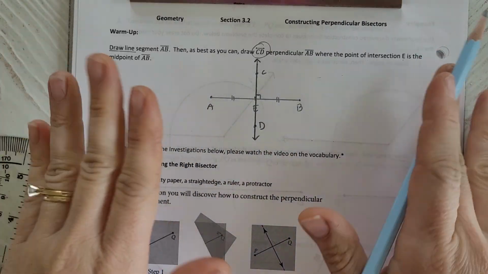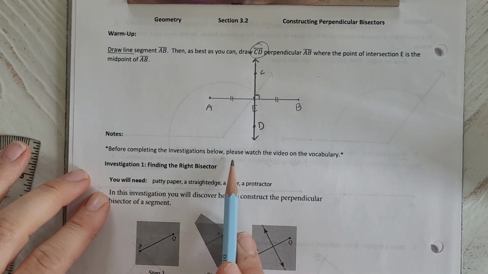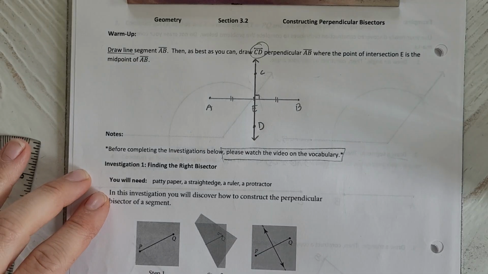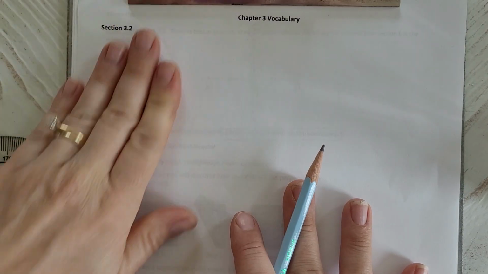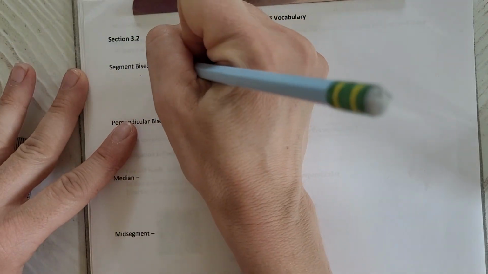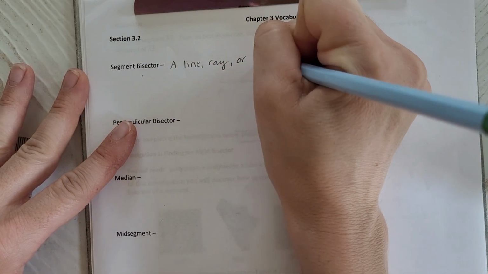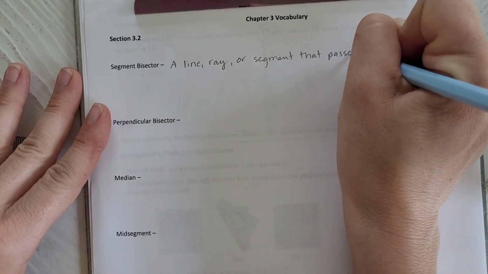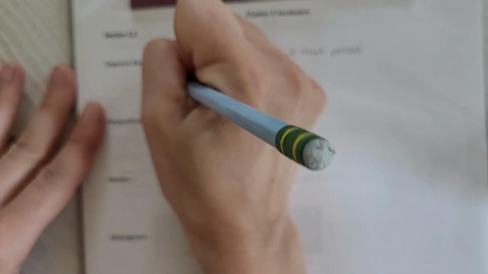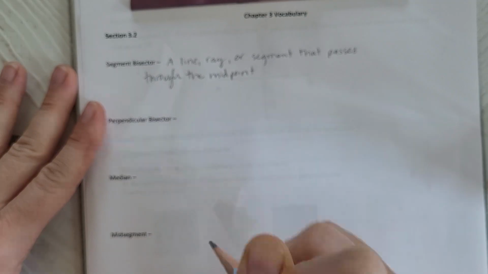But we actually have a couple different things. So before we do this investigation, I'm going to actually watch the video on the vocabulary. So I'm actually just going to embed it right here. So the vocabulary. So a segment bisector is a line, ray, or segment that passes through the midpoint of a given segment.